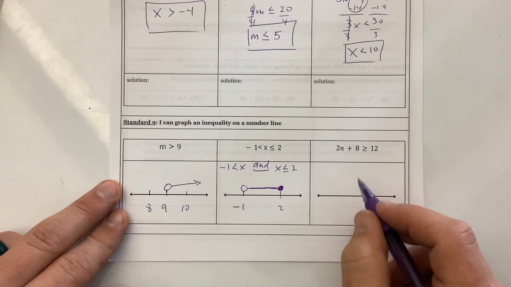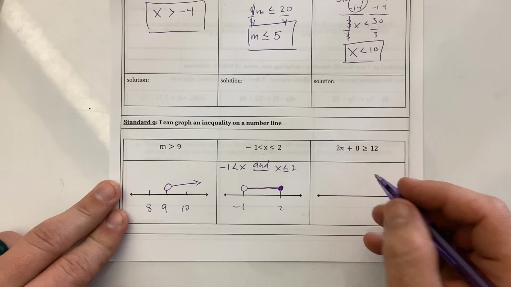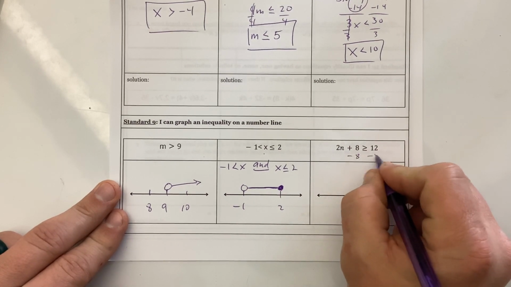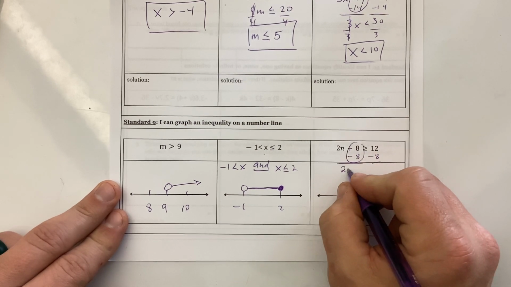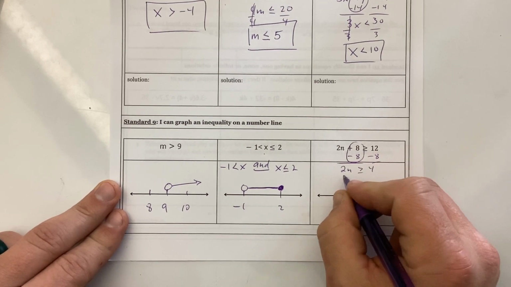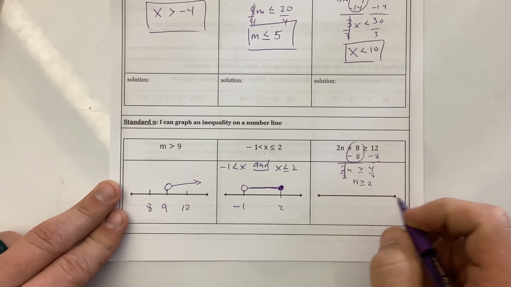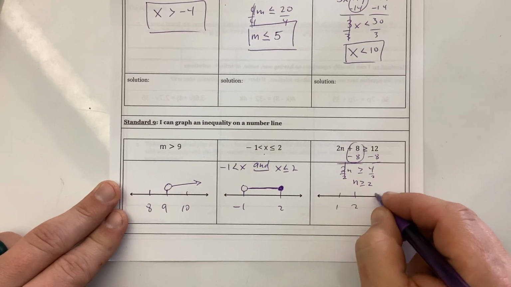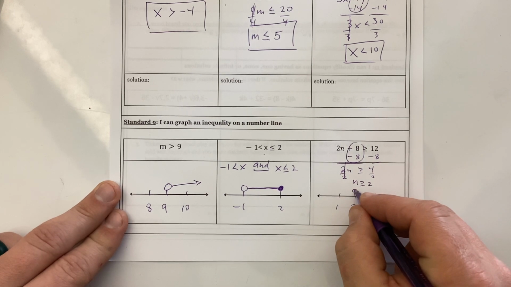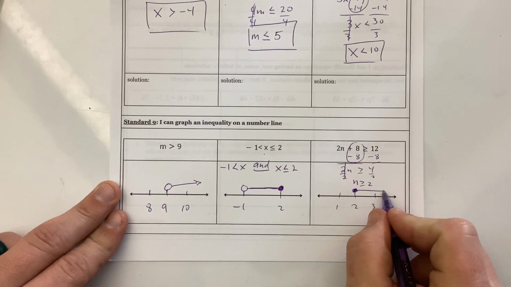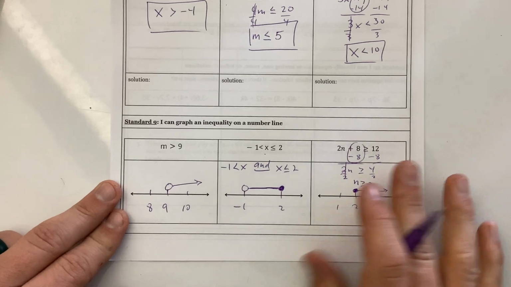Here, a lot of people just threw a 12 on there and did that, because why not? I see 12. You have to simplify first. So we have 2n is greater than or equal to 4. Divide both sides by 2. n is greater than or equal to 2. So we have 1, 2, 3. Filled in circle, greater than 2. There you go.